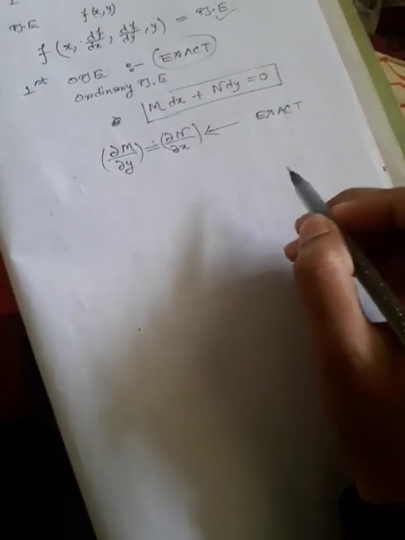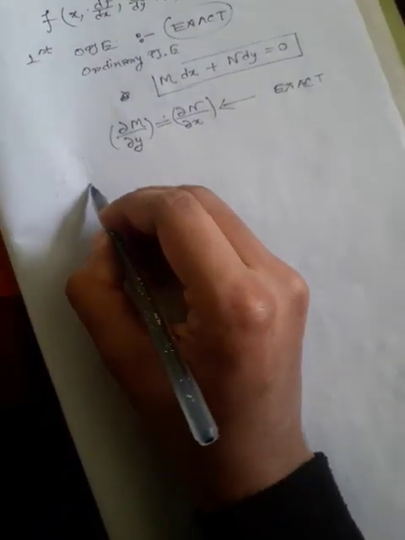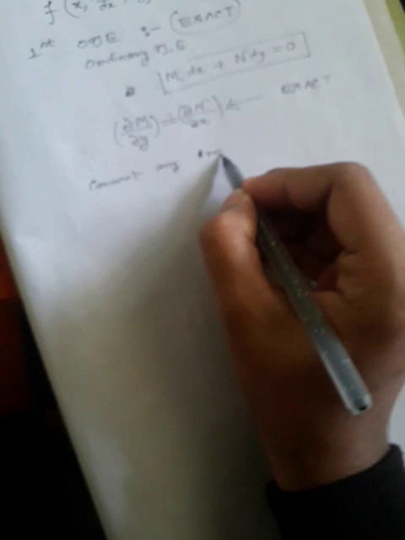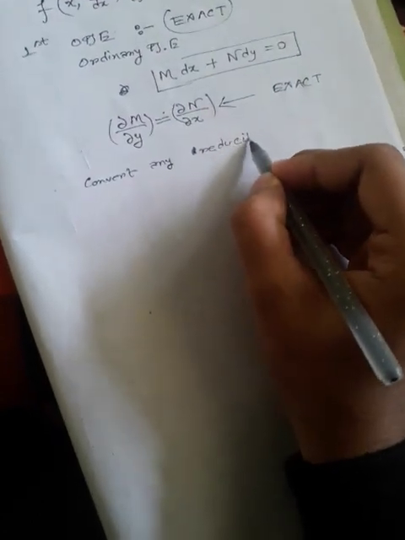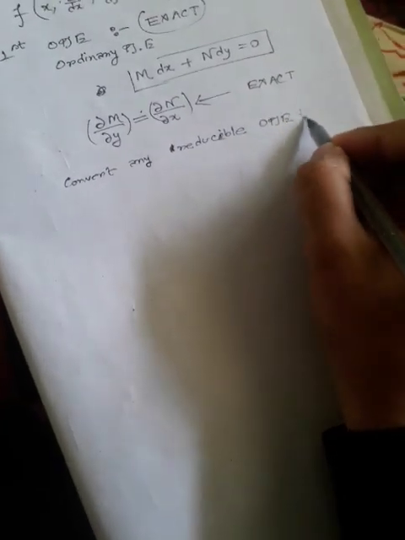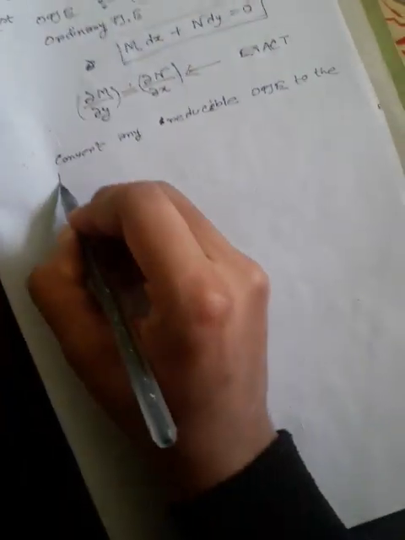So right now we are going to discuss the rules with the help of which we will be able to convert any reducible form of ODE to the exact form.